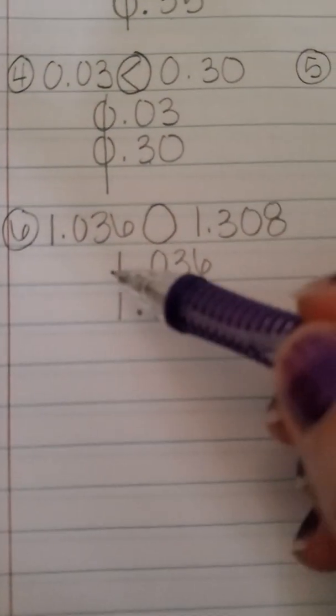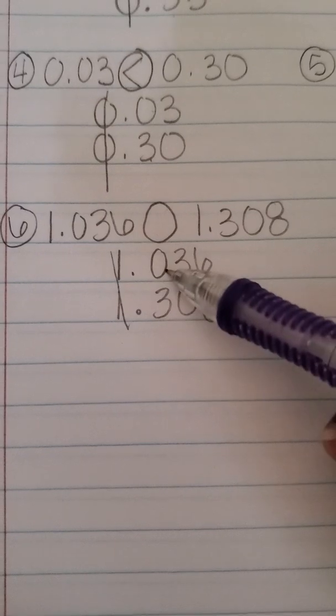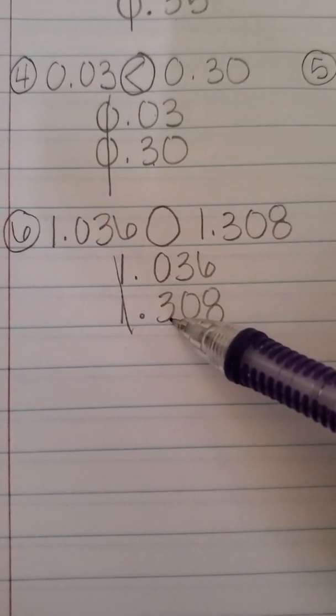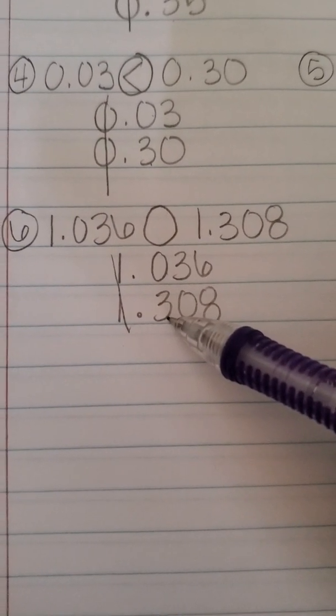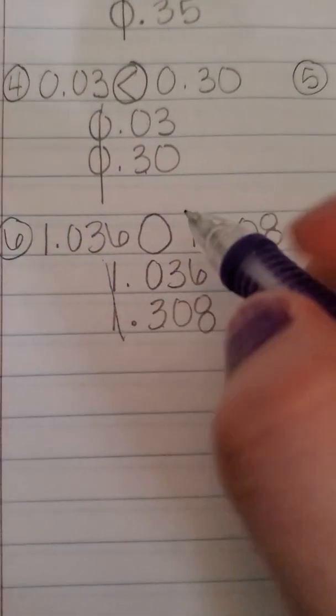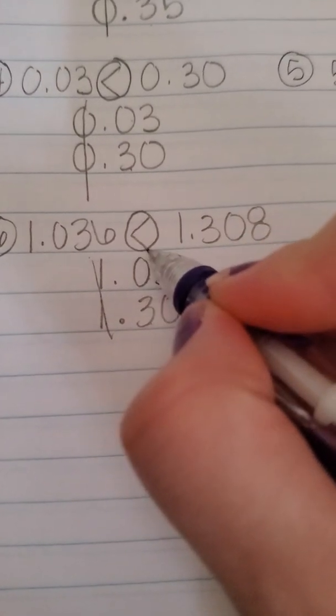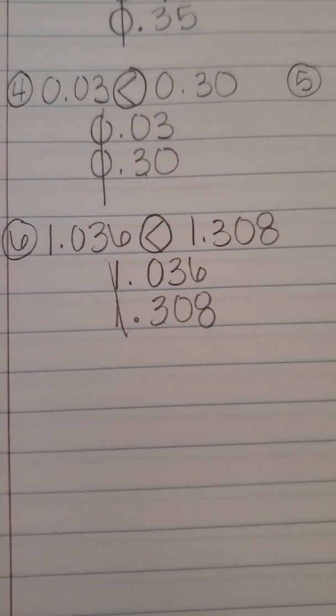Starting in our ones column, they're both the same. Then move to the tenths. We have a 0 and a 3. Which one is bigger? The 3. So 1 and 36 thousandths is less than 1 and 308 thousandths.